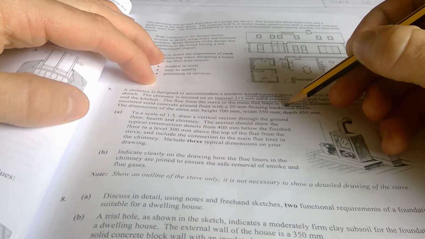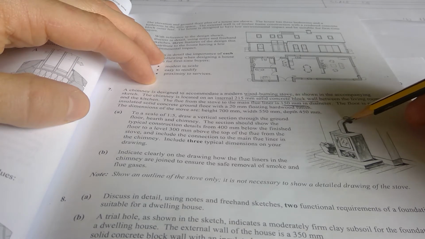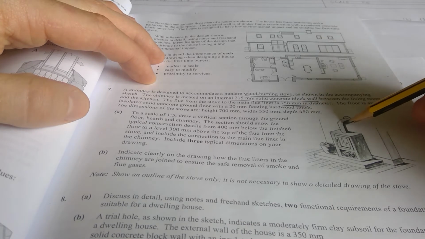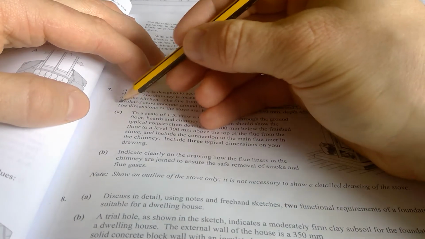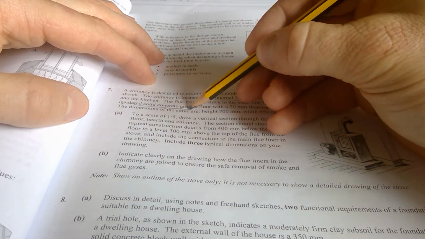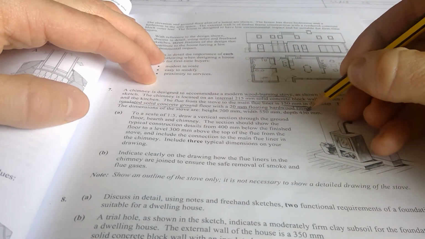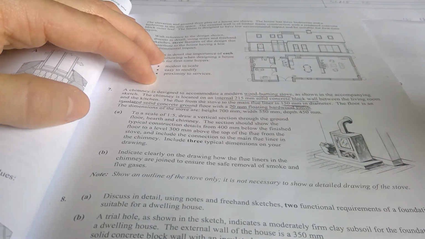Now, if we remember from the stack detail, the flue is the pipe work that takes the smoke away. So this flue that goes from the stove to the main flue liner inside the chimney stack is 150mm. Alright, the floor is an insulated solid ground floor, which we're used to drawing, with a 20mm floating hardwood finish. That just means a 20mm hardwood finish. The floating floor is a floor that just rests on the concrete. All wooden floors are floating nowadays.